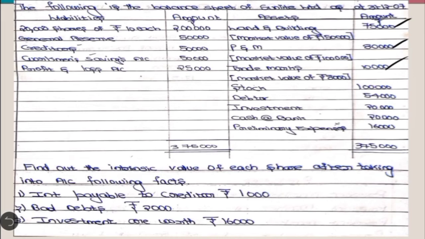We find in the next adjustment that we have to find out the intrinsic value of each equity share after taking into account the following facts. The first one, interest payable to creditors is rupees 1,000, bad debts amounted to 2,000, investments are worth only 16,000. Okay, so this is the question given here. As we just now discussed in the previous slide, we have to first calculate what is the net asset available for the equity shareholders.